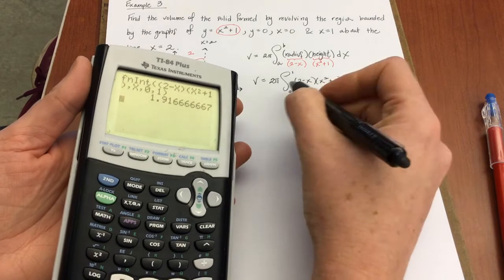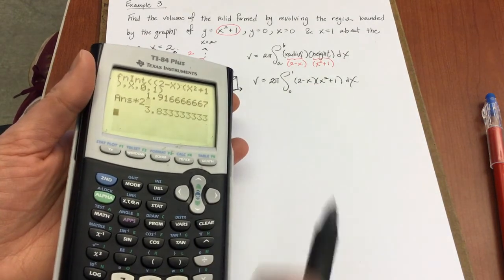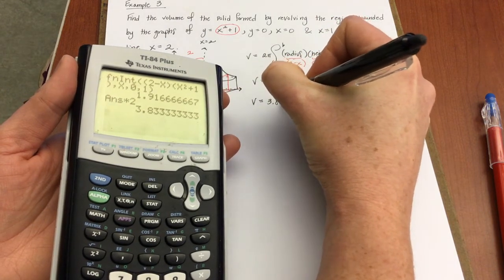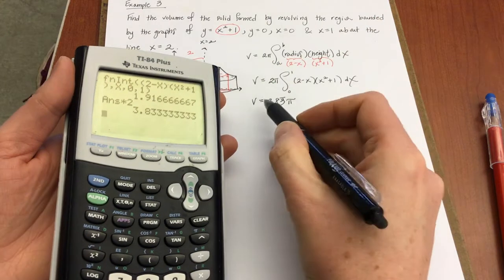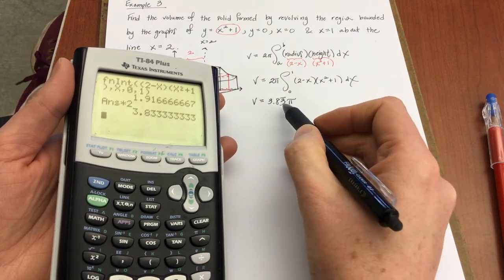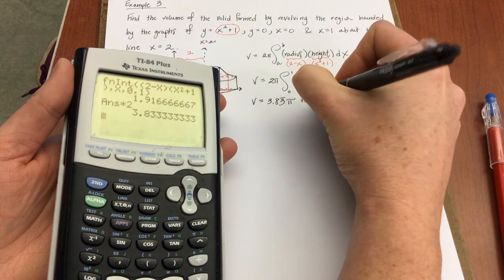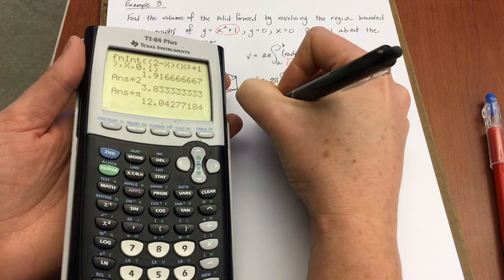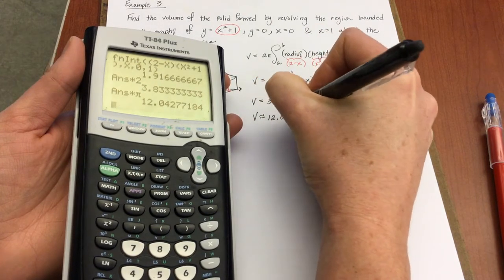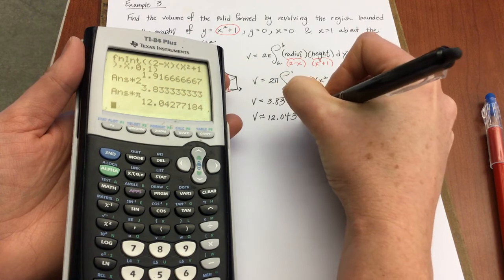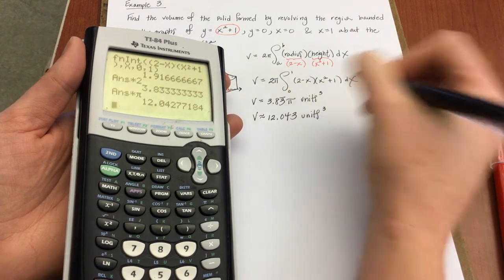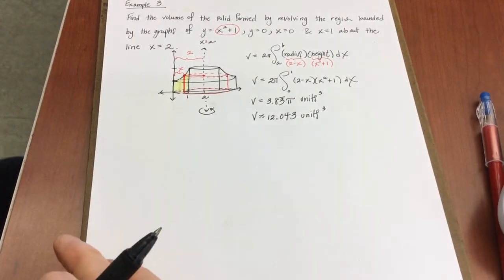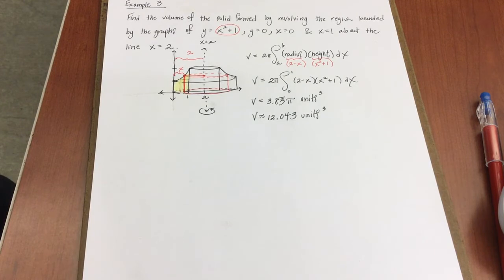Keep in mind that that is just the integral part, so I'm going to multiply it by 2. Notice the exactly equal to symbol because I did get this repeating decimal. And so units cubed, and then I'll just go ahead and multiply by pi as well. There we go. I have my answer written in terms of pi, and then in pure decimal form. Hopefully that makes sense, my friends.